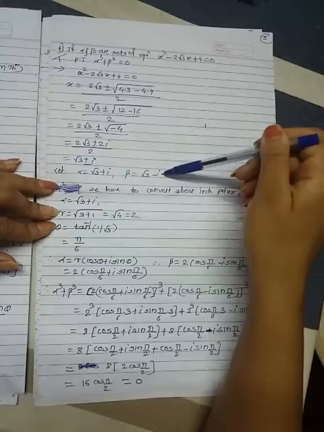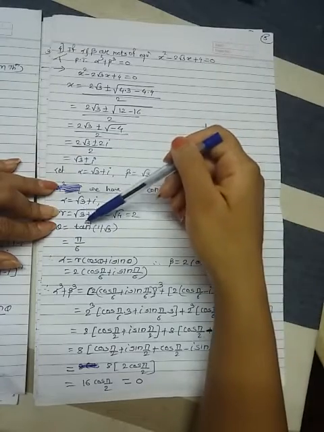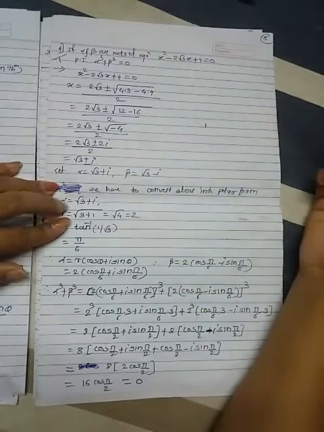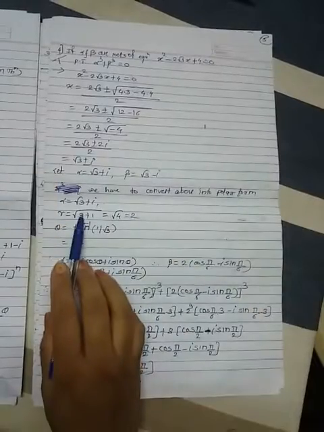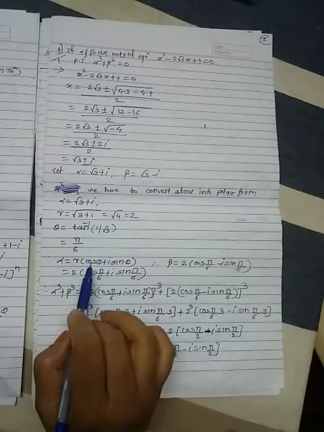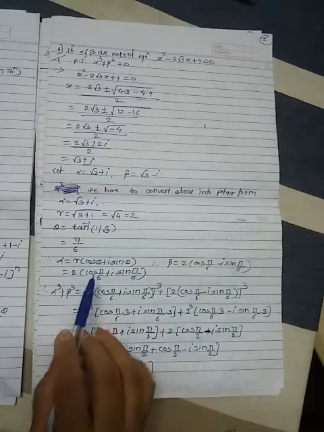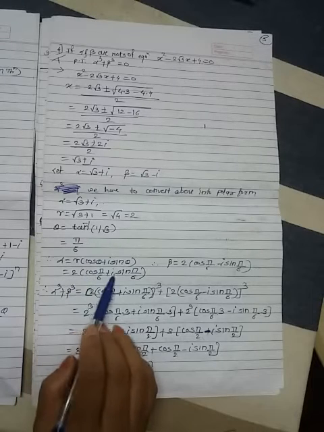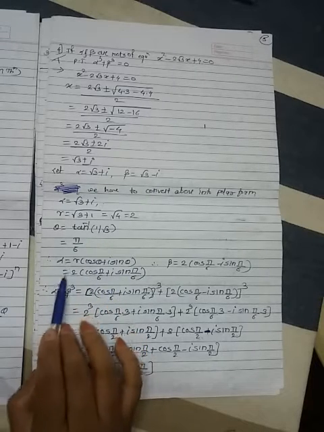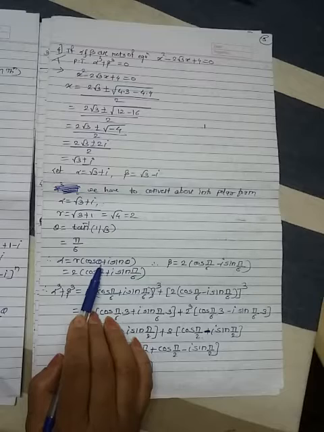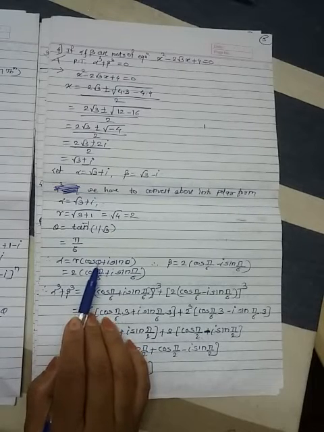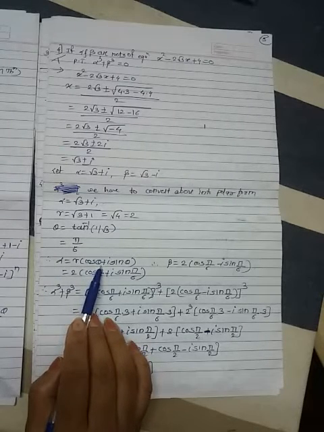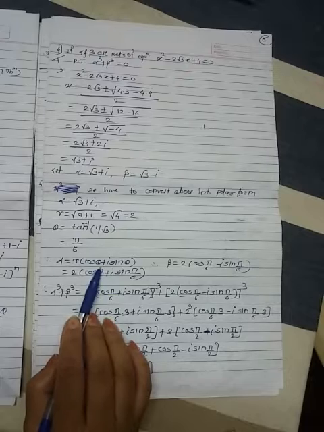For beta, we can write it similarly to alpha. Now we know the polar form of this complex number is r(cos theta + i sin theta). We have to just find the r value and theta value. The theta value depends on the quadrant, or you can calculate it on the calculator also.